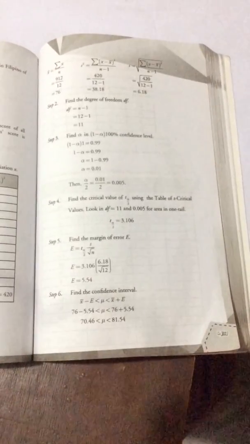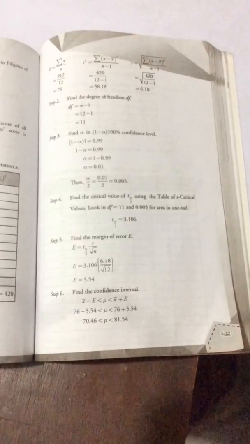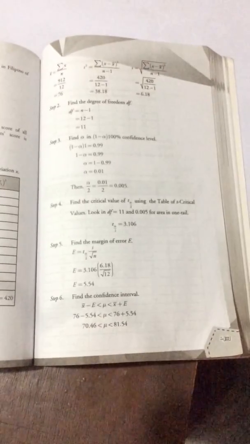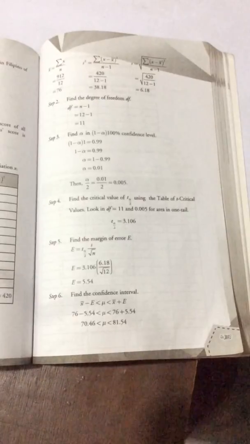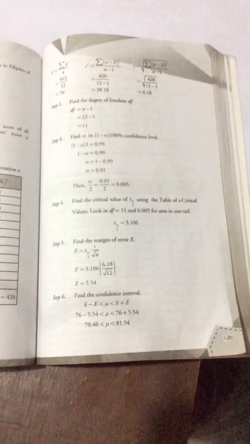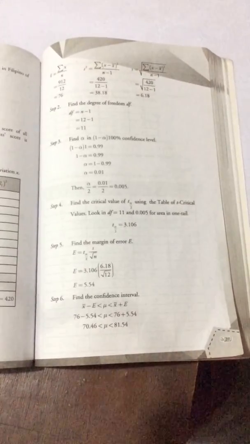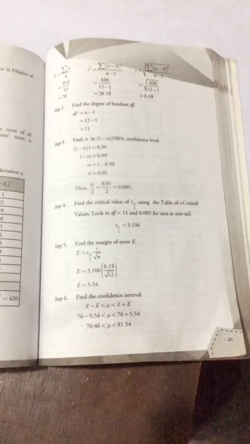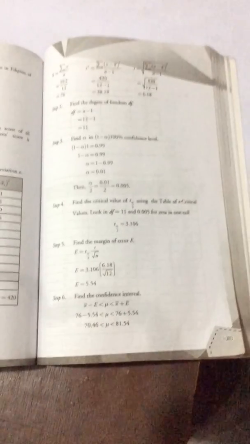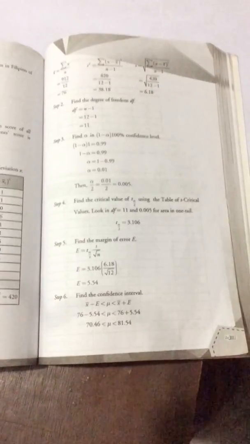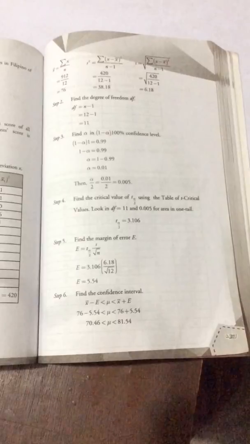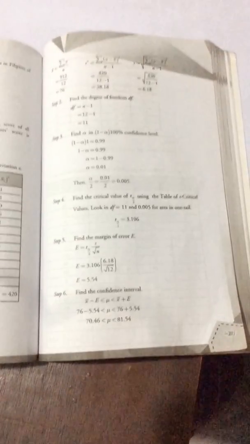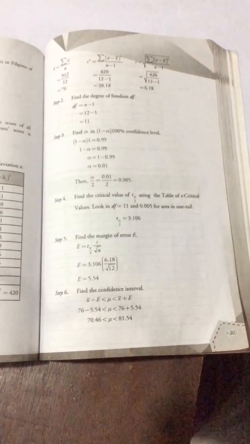And for our step number 5, find the margin of error. Error is equal to t of alpha over 2 times s over square root of n. By substitution, the t of alpha over 2 is taken from the table of critical values with df 11, and that is equal to 3.106, times our s, 6.18, over the square root of n, which is 12. Our value of E is 5.54.